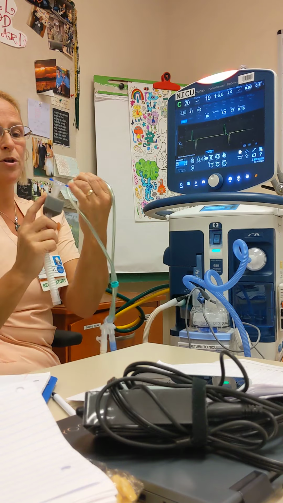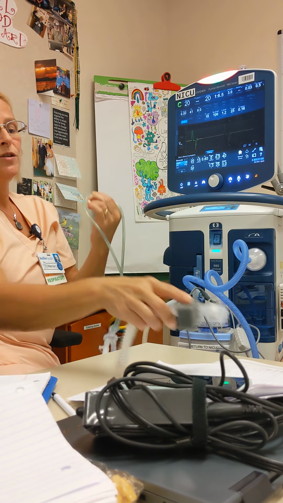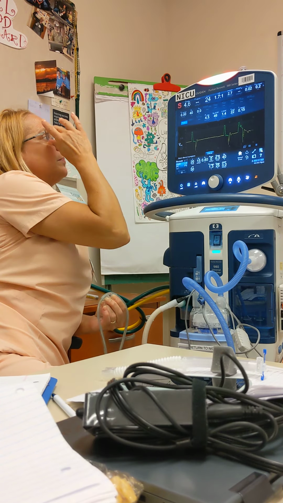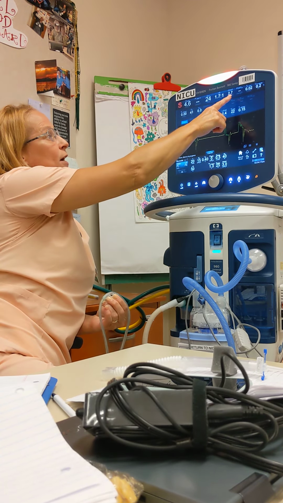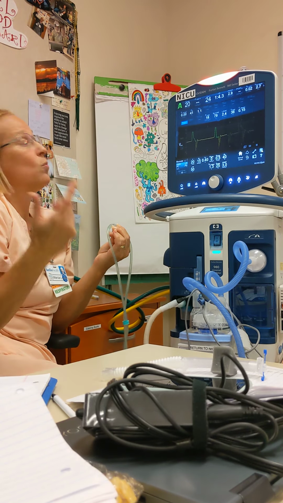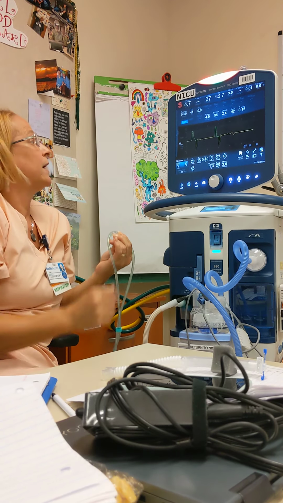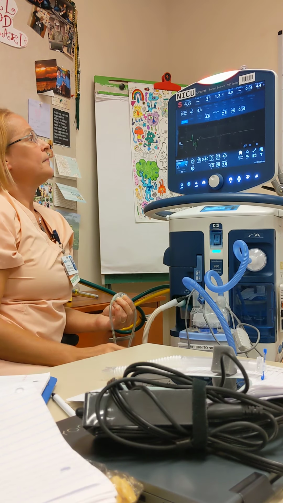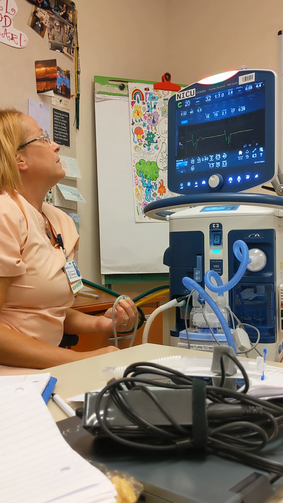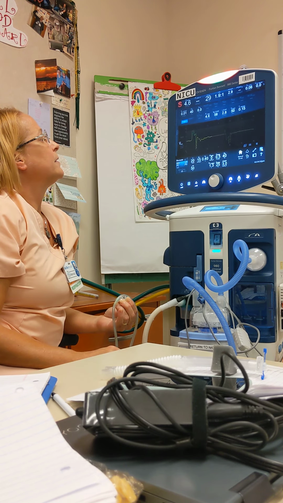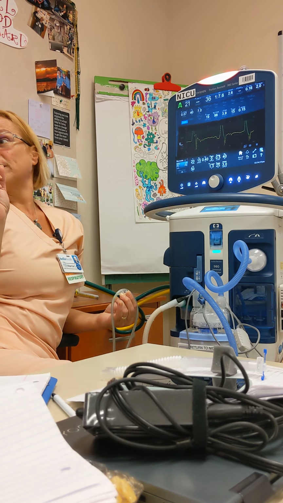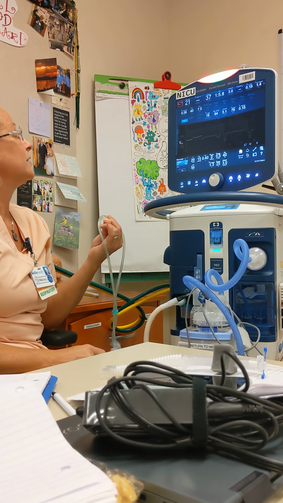With this one, it's measuring right at the mask. So they will have what the actual PIP is, and they will have what your actual PEEP is at the interface. Just in case they're wondering, what are they losing, what are they getting? And the I is interface? Yes. Why isn't that giving me a volume? Because it's actually on expiratory. It is actually on exhalation.